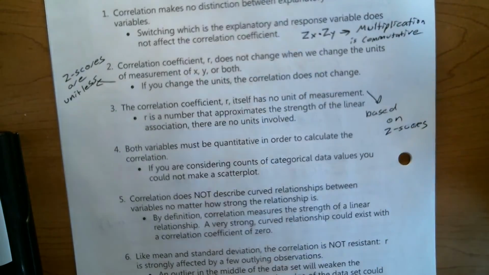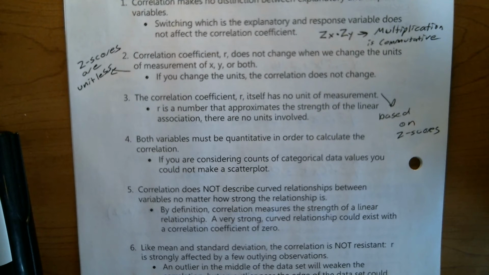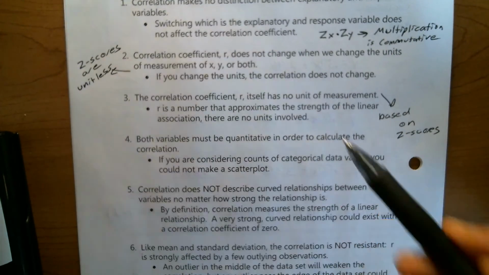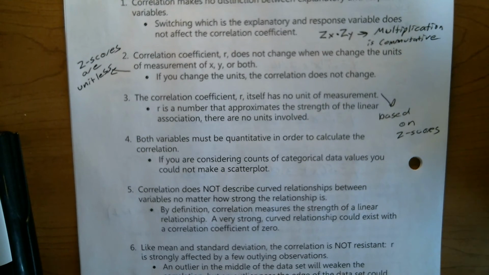R is a number that approximates the strength of the linear relationship. There are no units involved, again because it's based on z-scores. So understanding that formula helps explain what we're seeing on this back page here. Both variables must be quantitative in order to calculate the correlation. So it's based off a scatter plot. Scatter plots rely on quantitative data, so correlation coefficients also are going to rely on quantitative data.